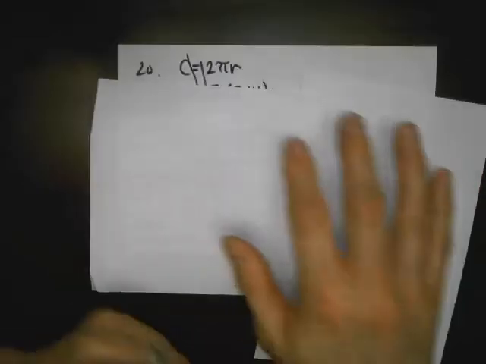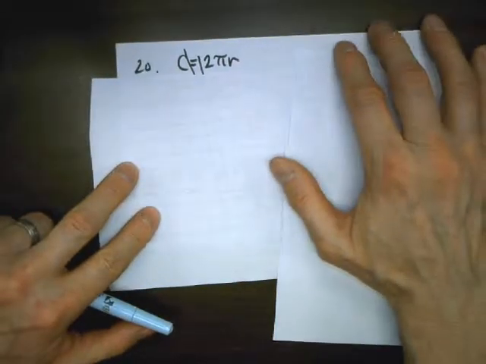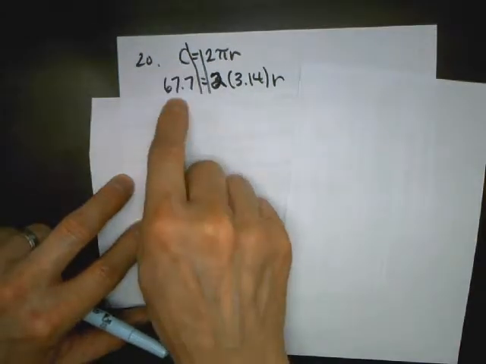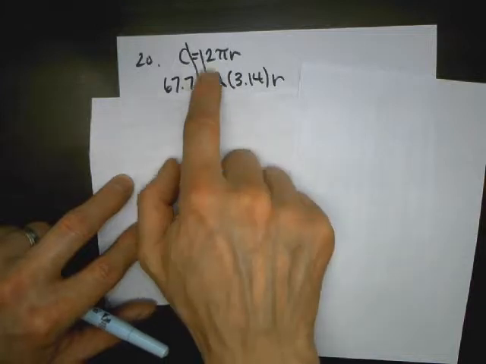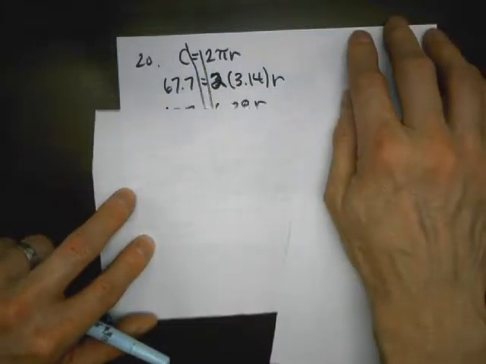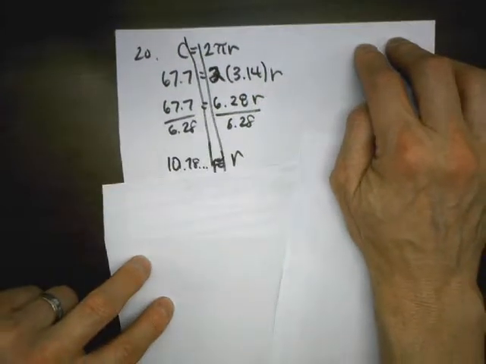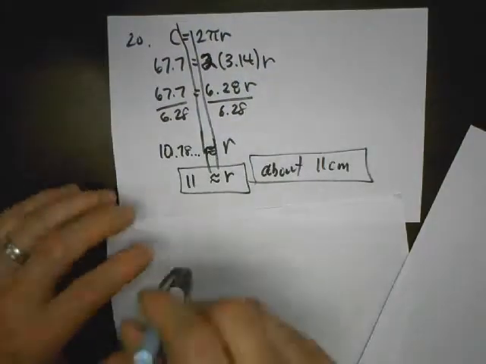For 20, I know that circumference is 2 pi r, or pi times diameter. But they ask me to find radius, so I'll use the formula that has radius. They say the circumference is 67 and 7/10. So I put 67 and 7/10 where the C goes, because that stands for circumference. There's my 2. Pi is 3.14. I multiply these two first and divide to get radius. They say round to the nearest whole number, so it's about 11 centimeters.